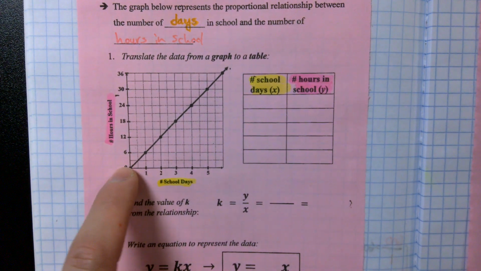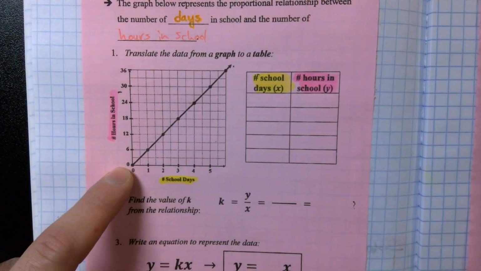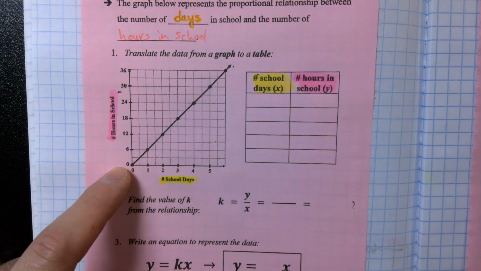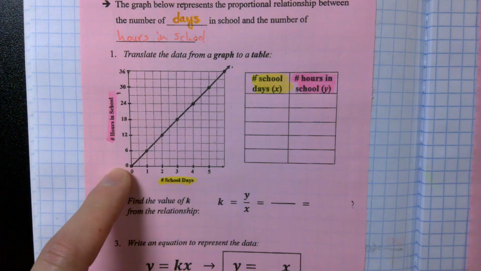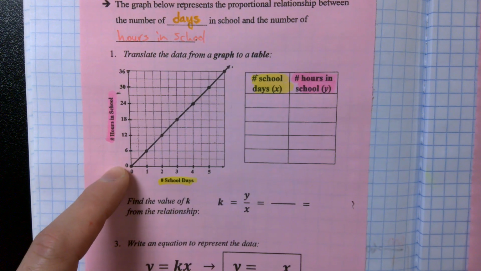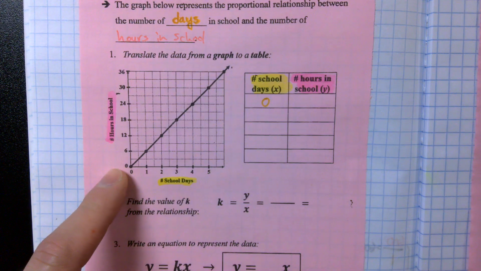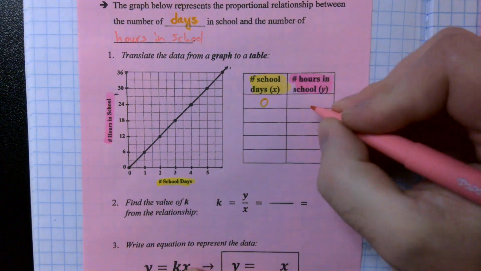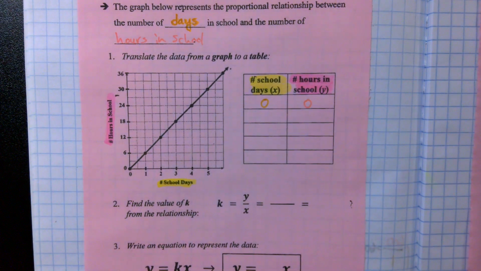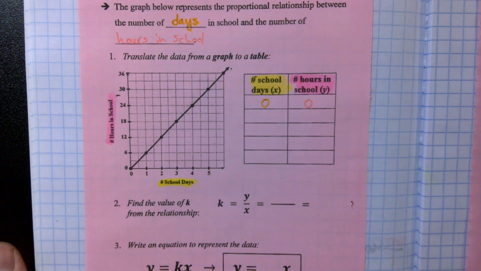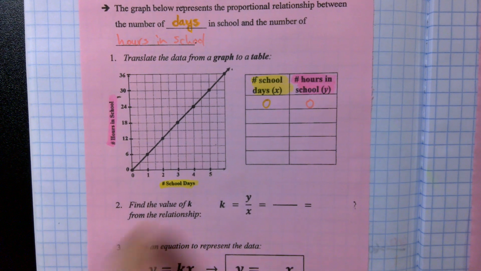So let's take a look at this very first point all the way down here. What do we call this point? Everybody should know this point by now. What do we call this? The origin, all right? The origin represents how many days of school? 0. It also represents how many hours in school? 0 again, and that makes sense. If I've gone to school 0 days this week, I've spent 0 hours at school.